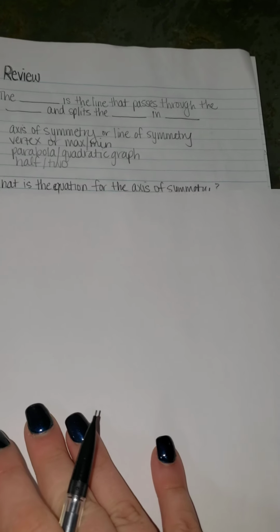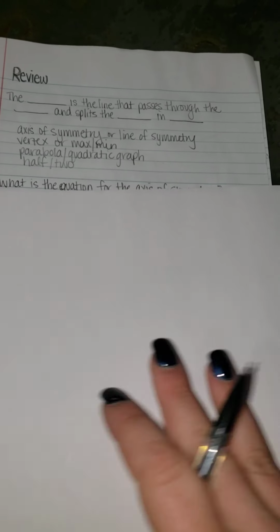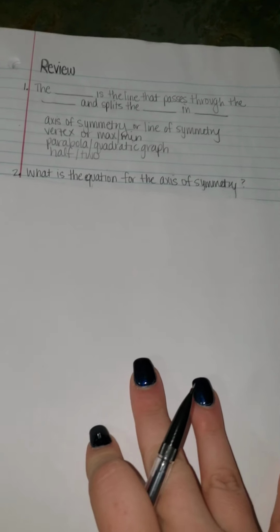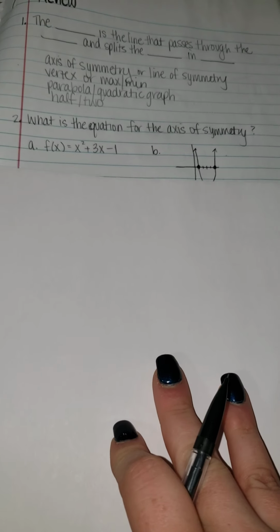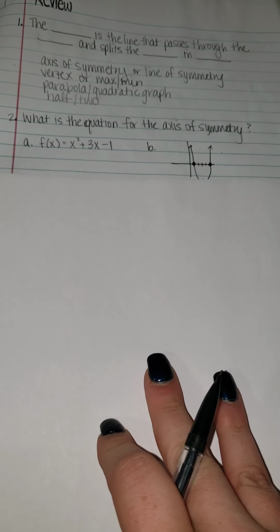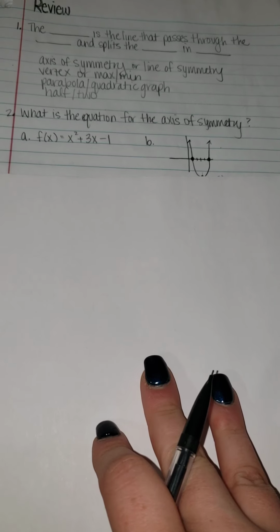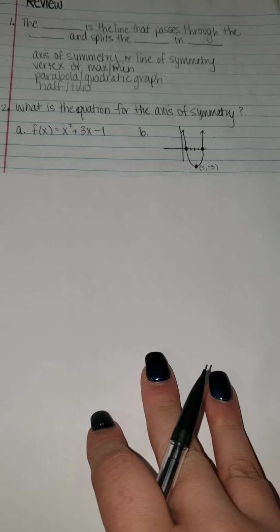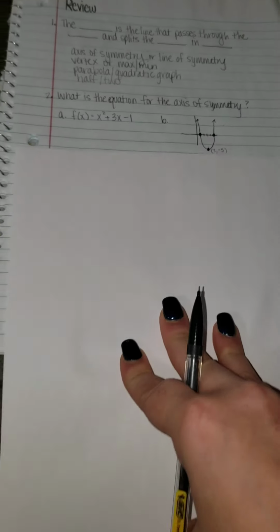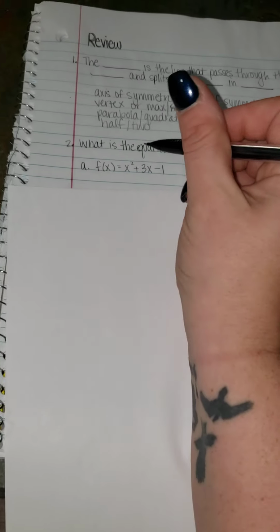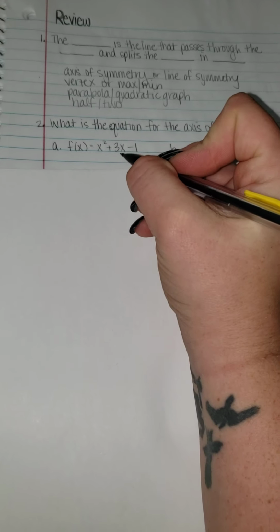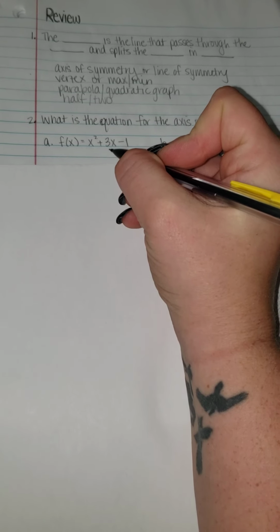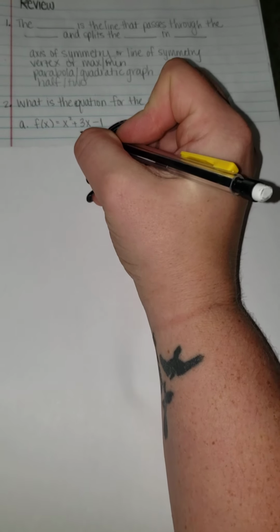All right, so let's do our second one. What is the equation for the axis of symmetry? Let's try it for both of these. So the equation for the axis of symmetry in these two examples here. So in A, it looks like we have standard form, f of x equals x squared plus 3x minus 1.